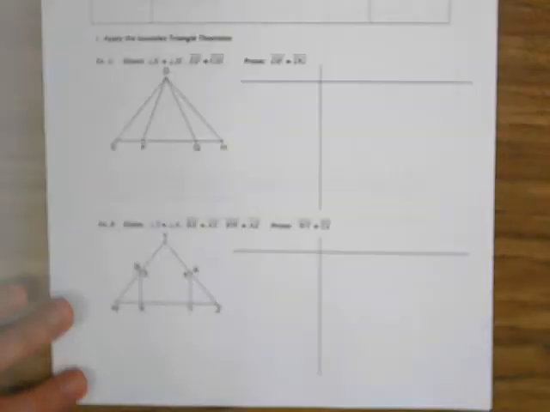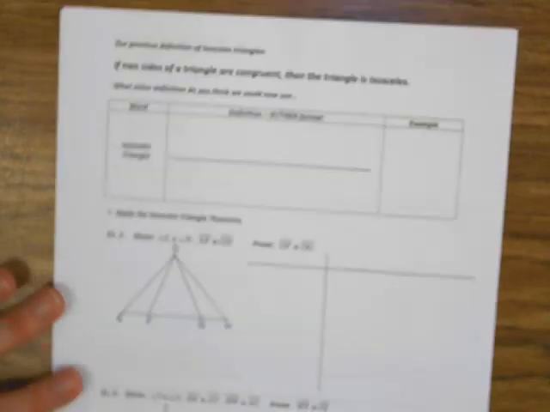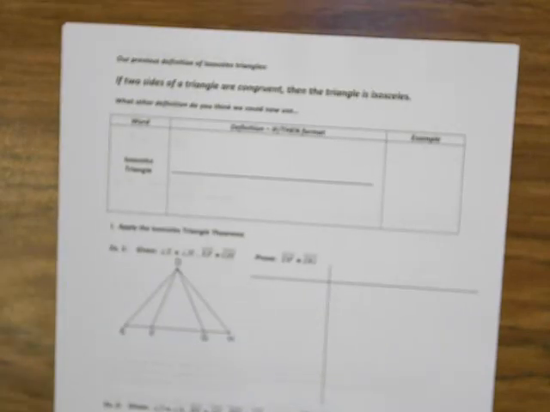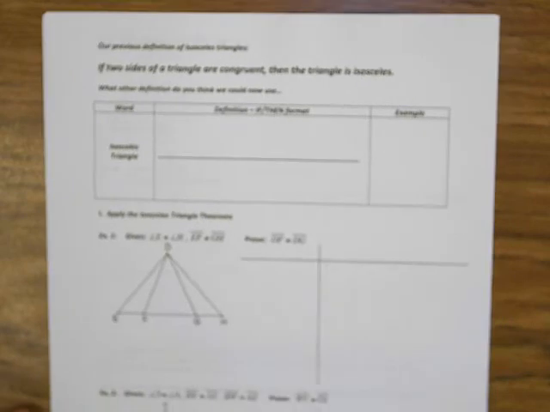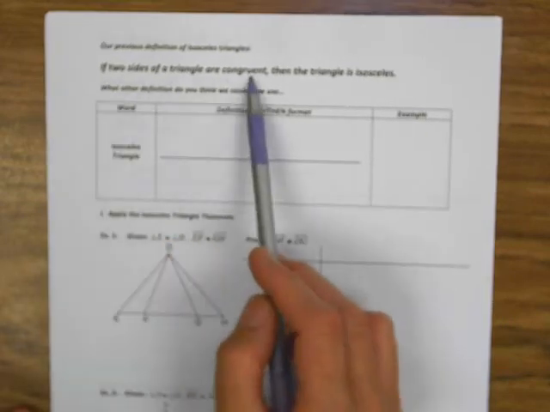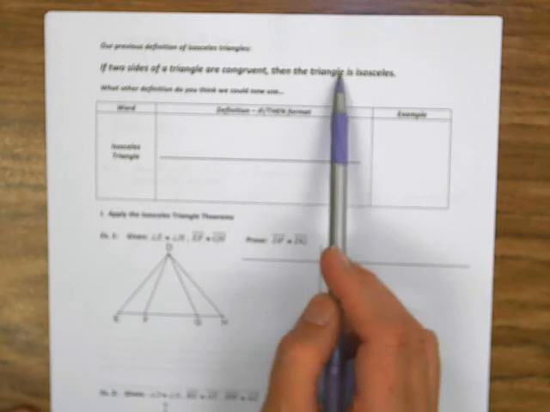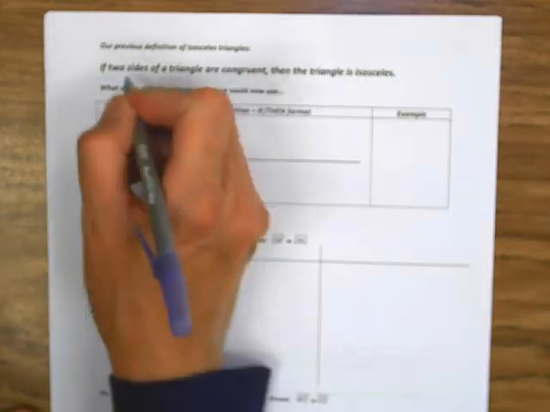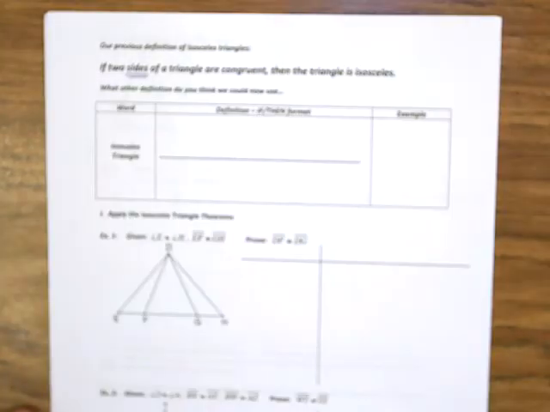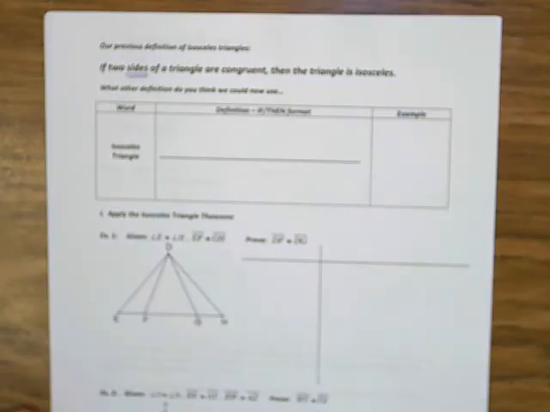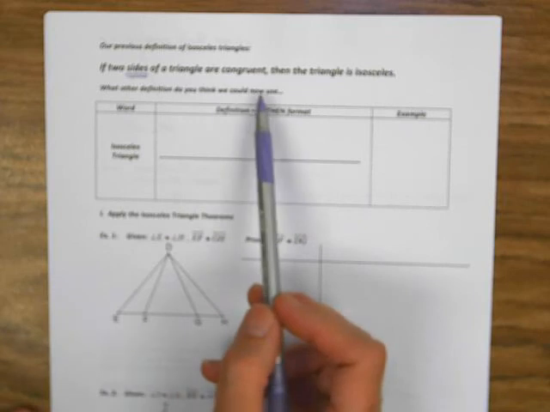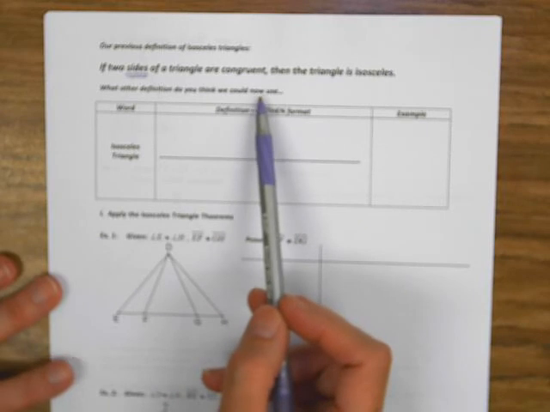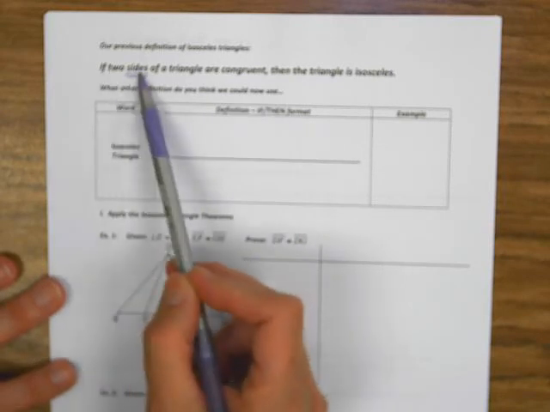All right, so if you flip the page, you'll remember that yesterday in the previous lesson when we talked about isosceles triangles, we had this definition. We said if two sides of a triangle are congruent, then the triangle is isosceles. So that dealt with sides. But now we have this understanding that if the sides are congruent, the angles are also congruent. So I can change this definition and come up with a whole other definition that doesn't deal with sides but deals with angles.